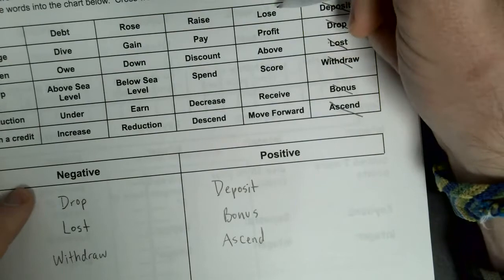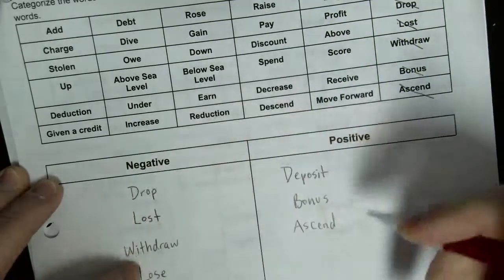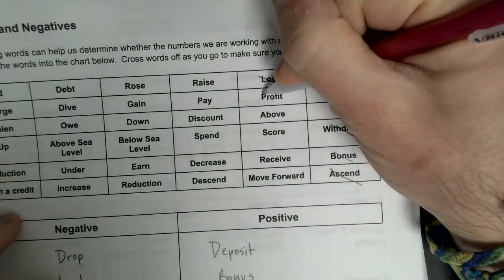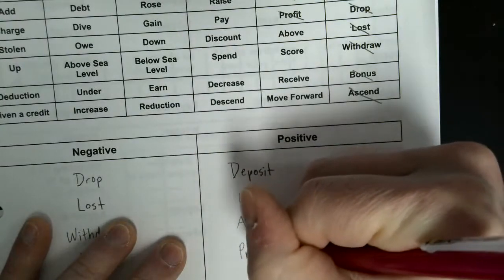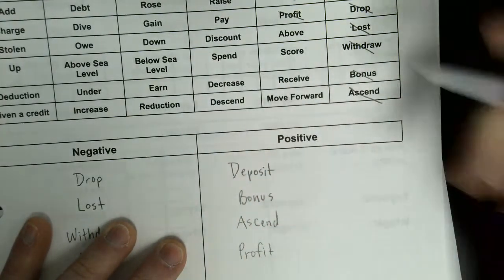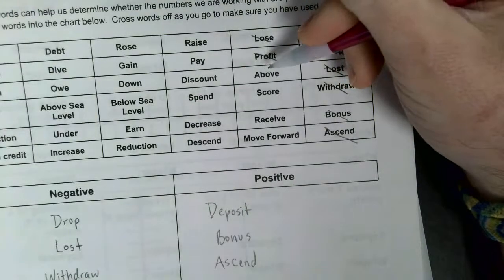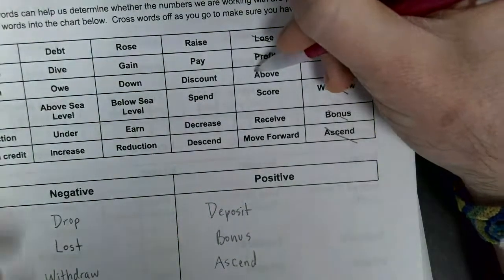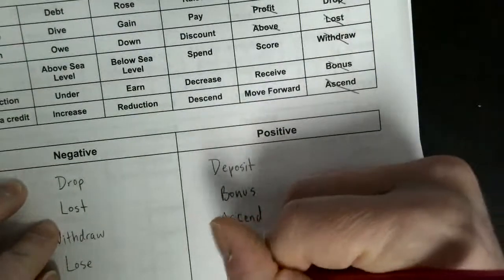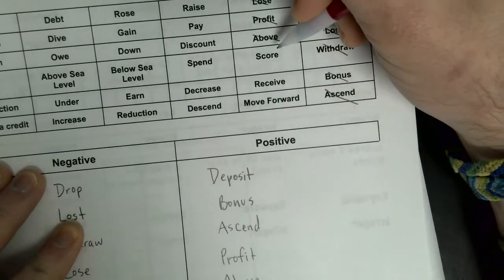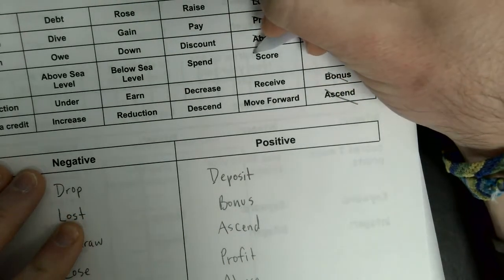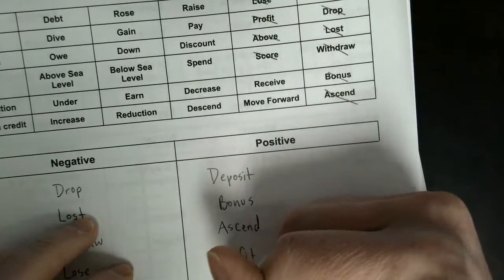Here we go. Lose. Well, lose would probably be negative, because it's really close to lost. So lose, lost, negative. If you make a profit, that means you've earned money. So a profit would be positive. You can use a positive number to show a profit. Above. If something's above something else, it's going in the positive direction. So I'm thinking above would be positive. A score, if you score a certain number of points or goals, you're adding to your total. So that's going to be a positive change.